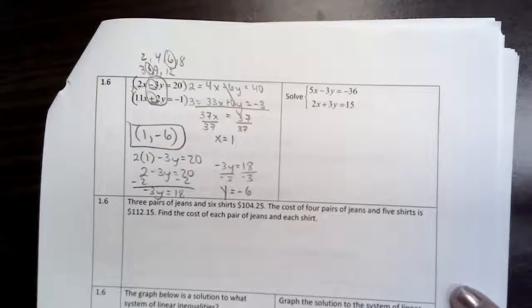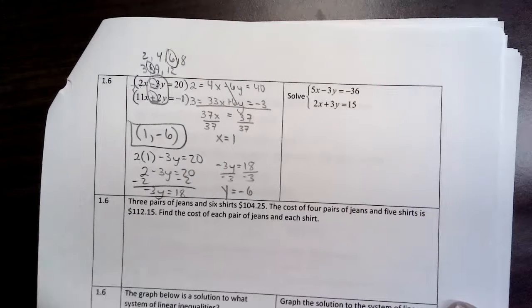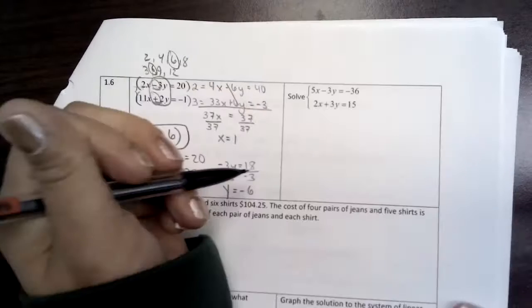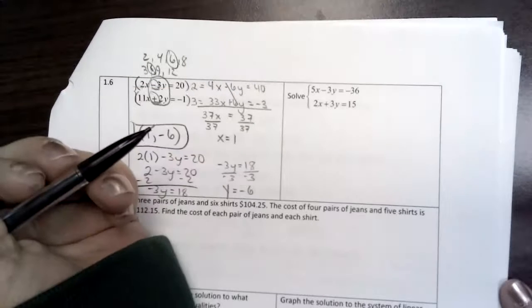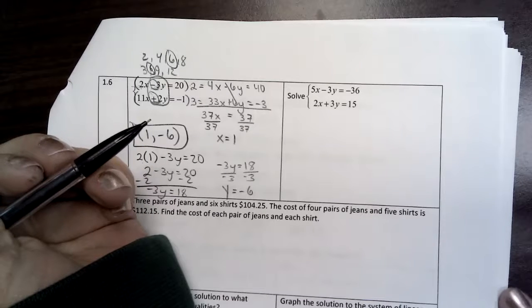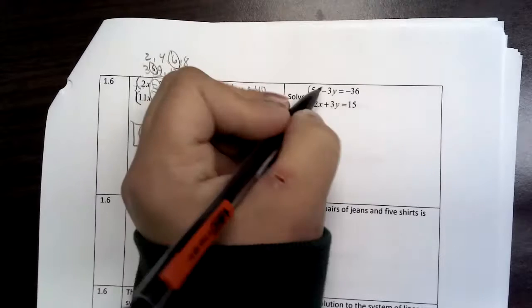All right, let's go on ahead and work this last problem. Why don't you guys try it on your own and then come back and unpause it, and we'll see if you got the same thing I did. All right, so hopefully you guys worked this out on your own.